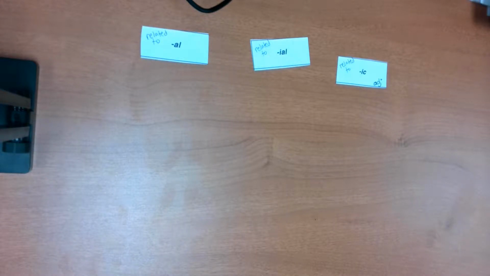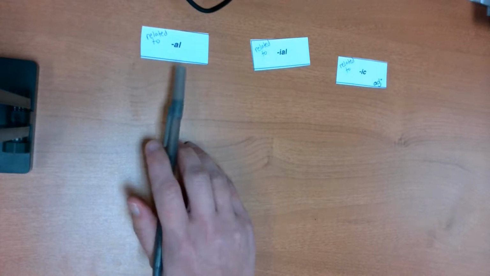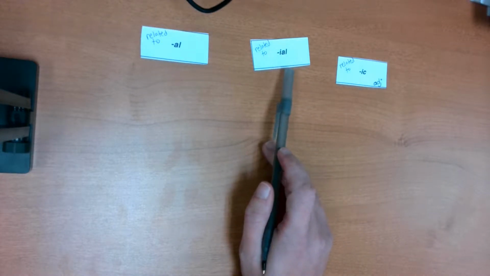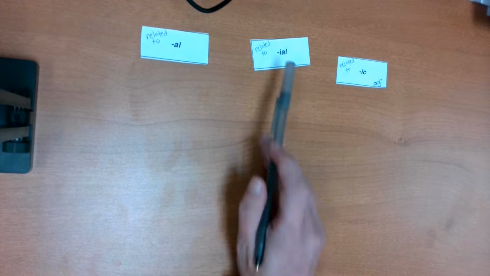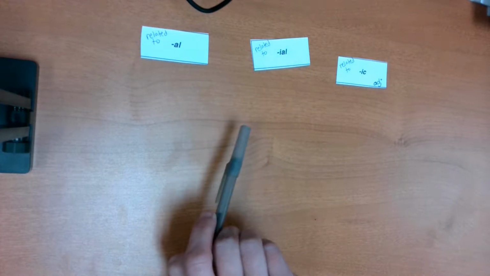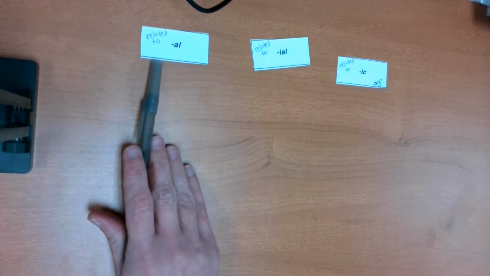Hi friends, today we're going to be taking a look at the AL suffix and the IC suffix. You'll notice we also have a header IAL, but you're going to realize that that's just a spelling change. Drop the Y to I before adding that suffix that begins with a vowel. Okay. Now all of these have a meaning of related to.